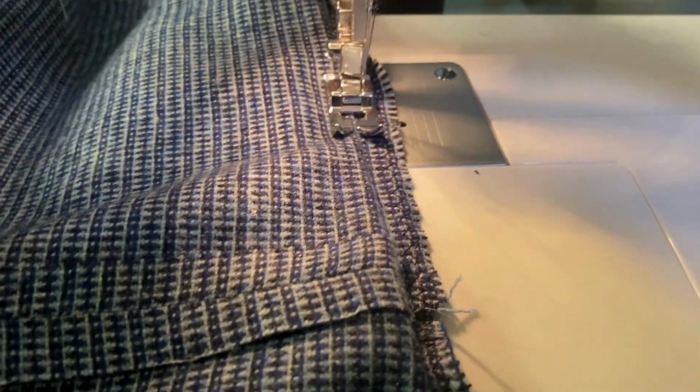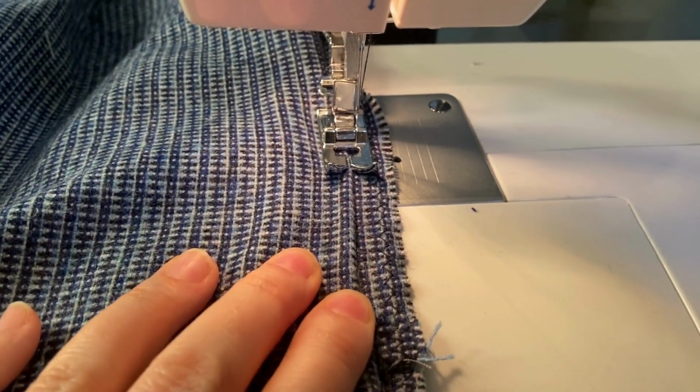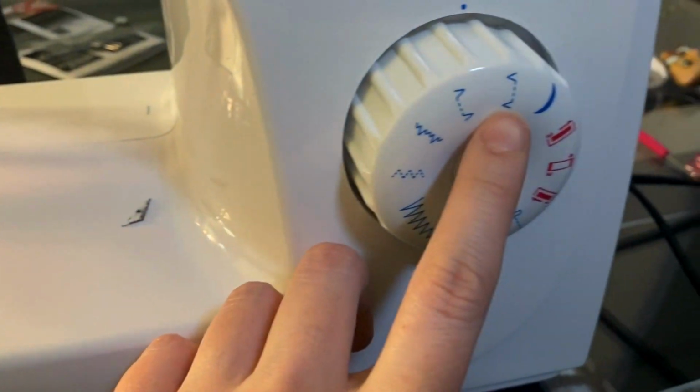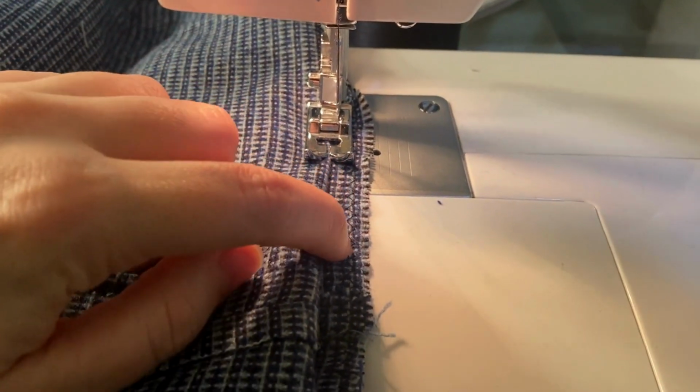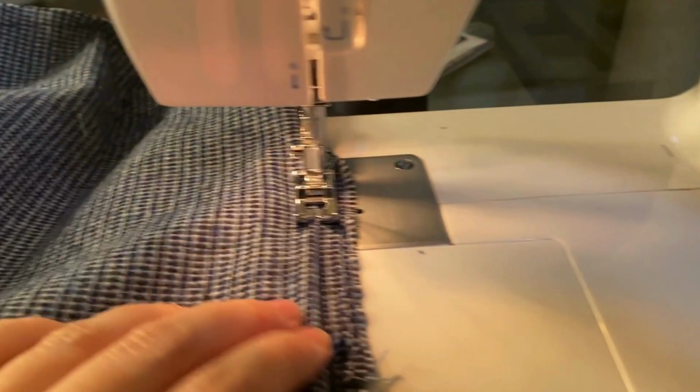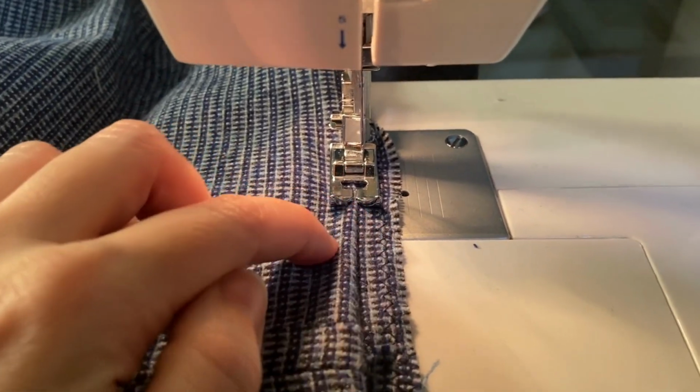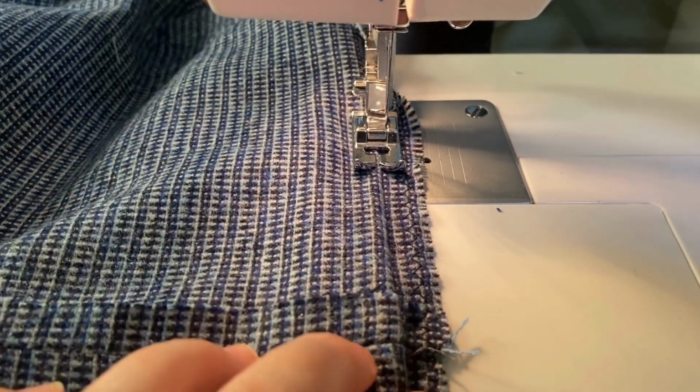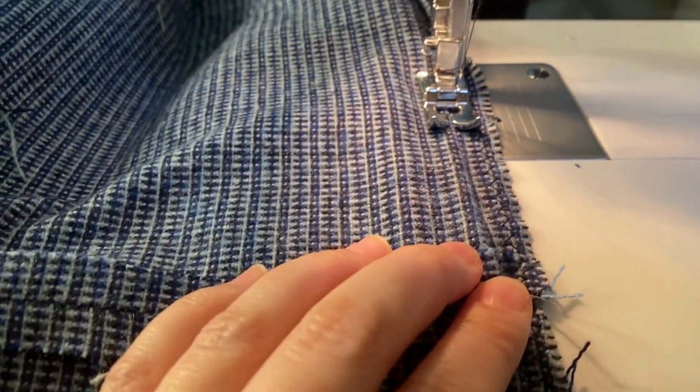So when you stitch, you see it's gonna make a straight line around the free edge here, and from time to time you're gonna have one stitch that's gonna go through the 3 layers, and this is going to hold everything in place.